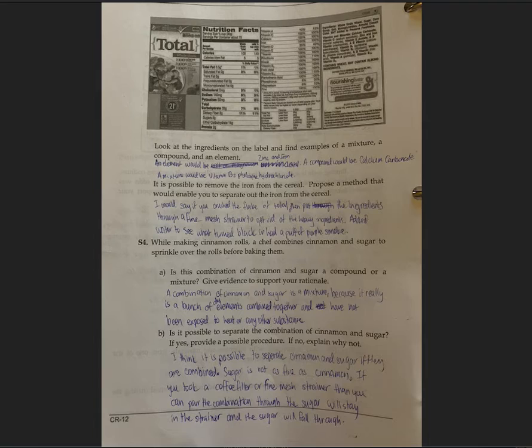And those are my answers for the summary questions for Unit CR Activity 1.